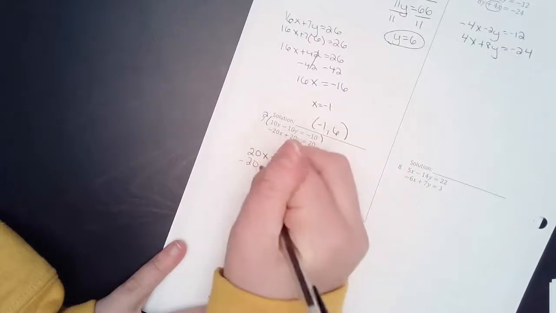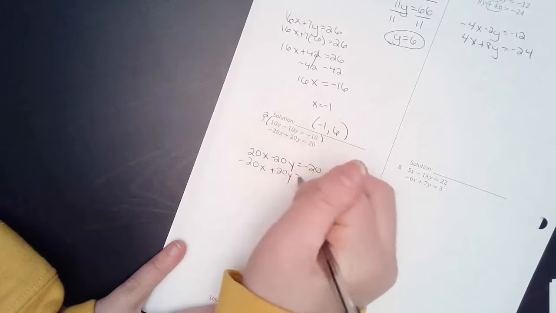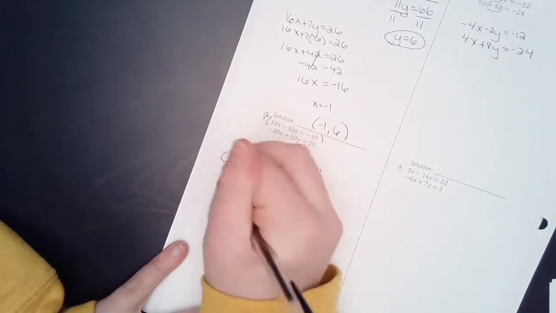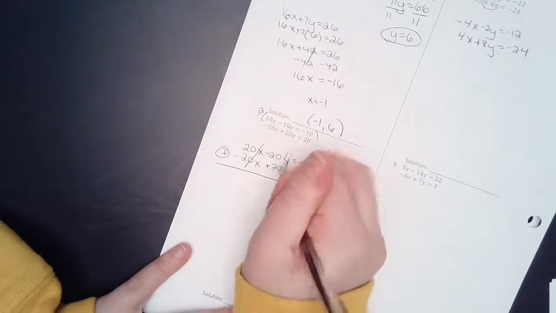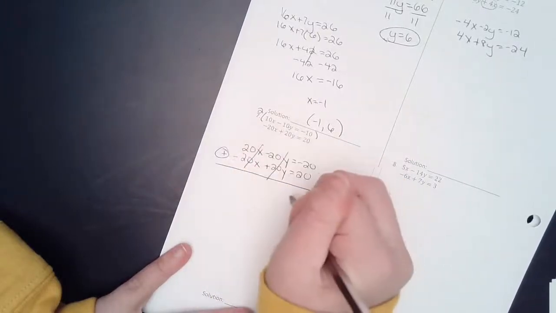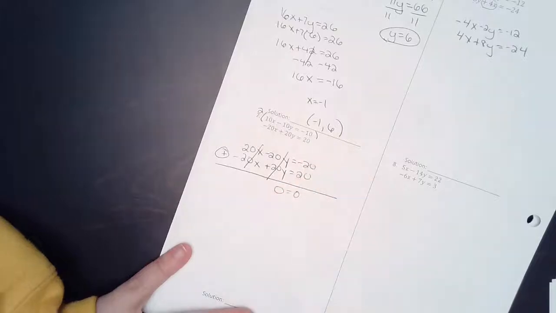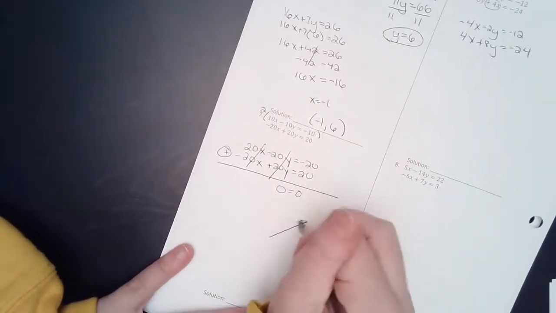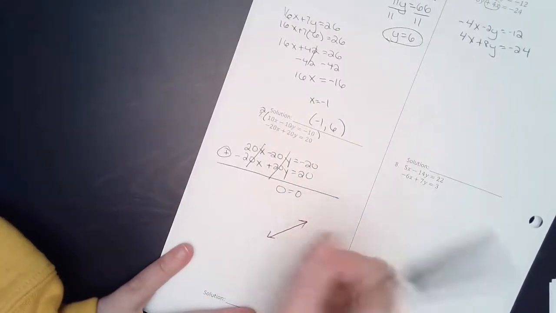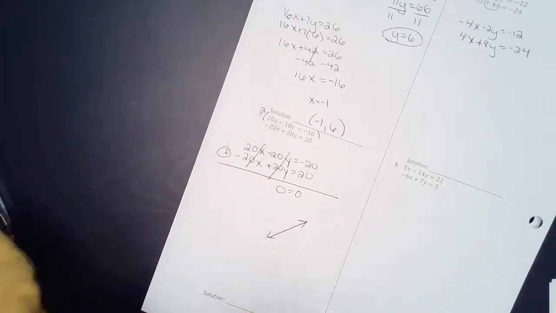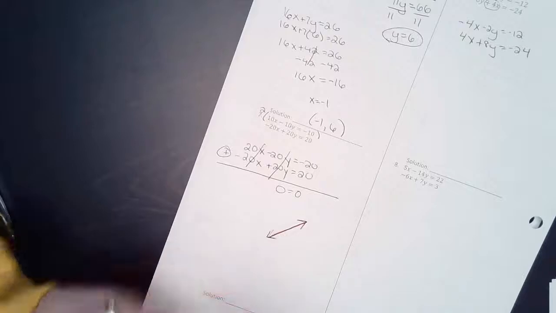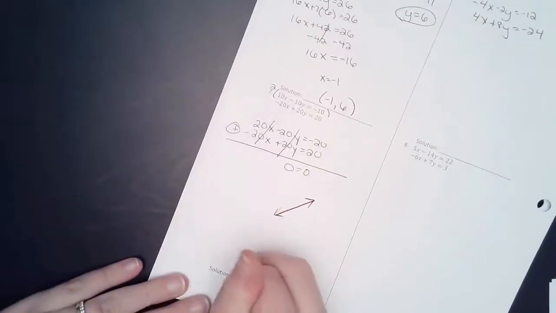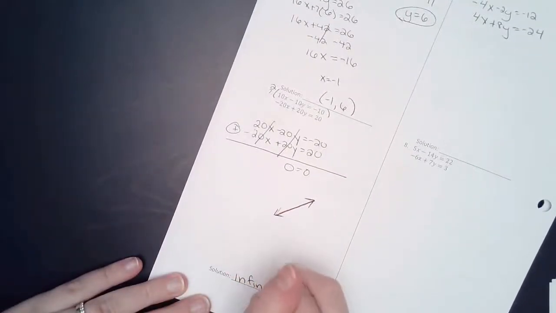Rewrite my second line. Now, because I have opposite coefficients, I can add them together. 0, 0. Oh, negative 20 plus 20 is also 0. Since 0 equals 0, they are called coinciding lines, where two lines sit on top of each other. So your answer is infinite solutions.